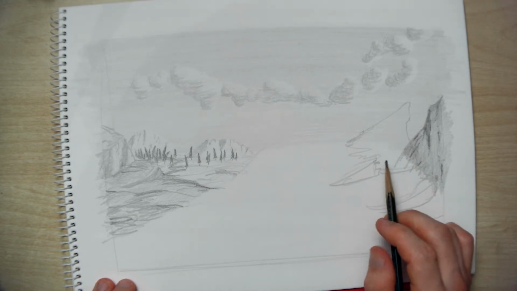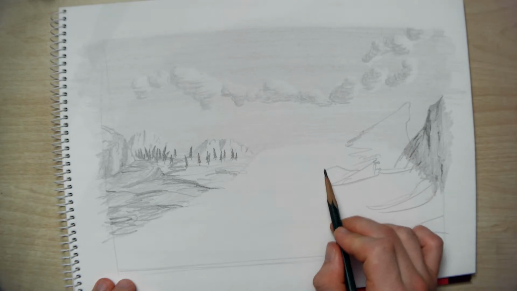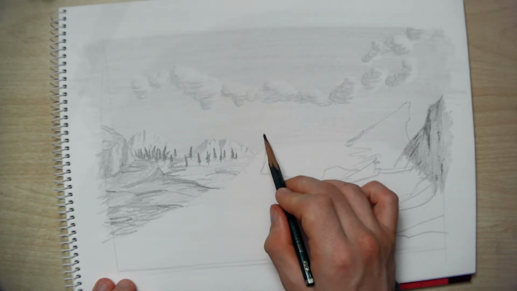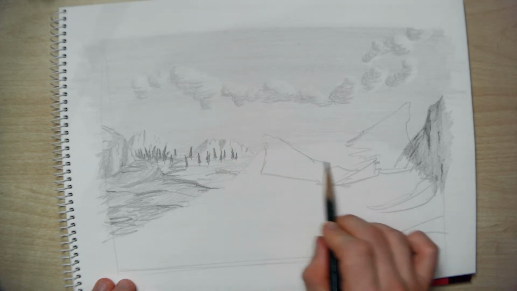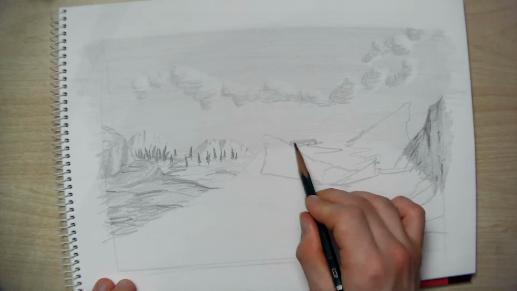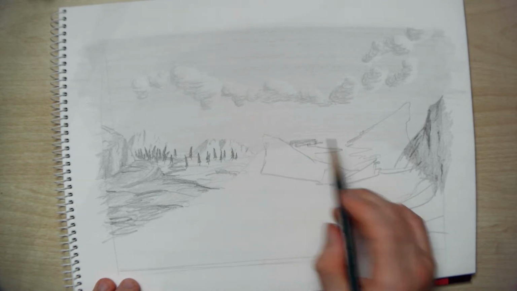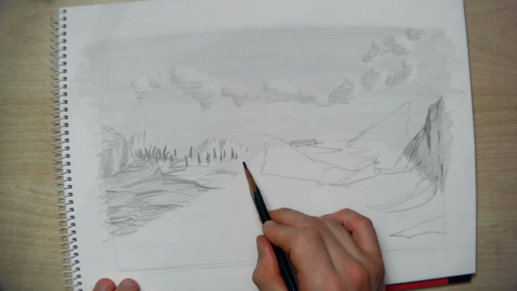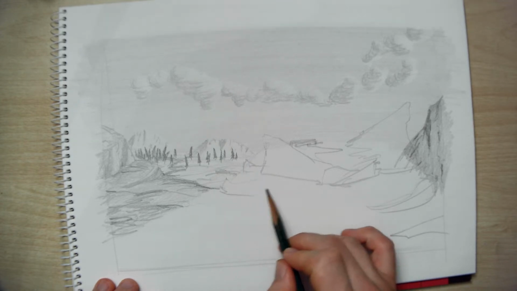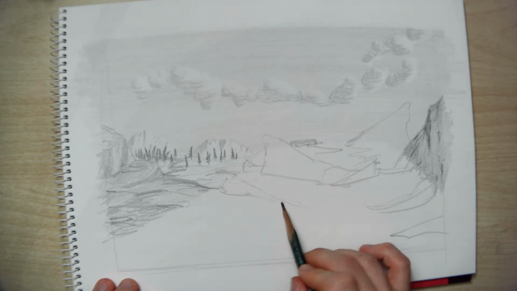Maybe like so. This one a little larger over here. Something poking up like this. Something right there. Another rock right here and one down there. Okay.